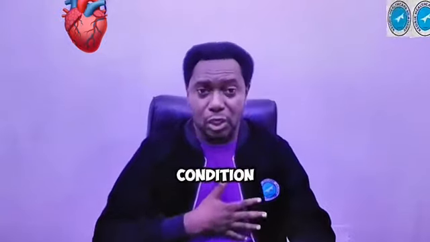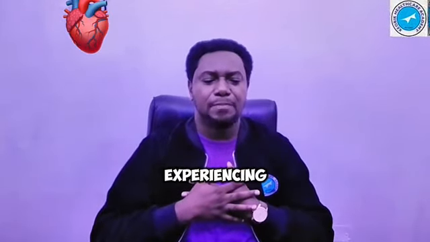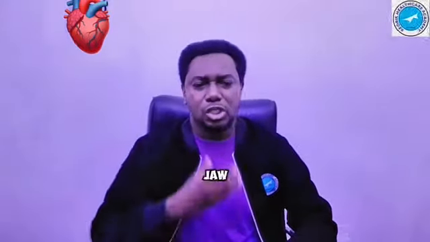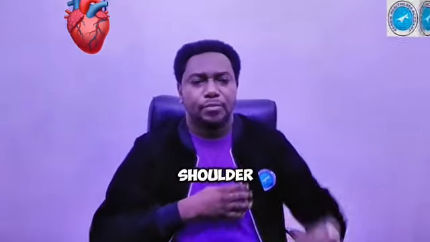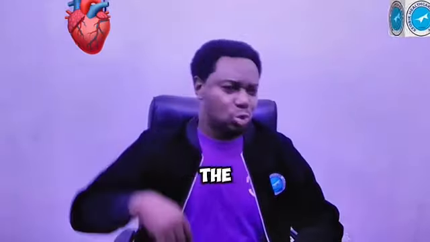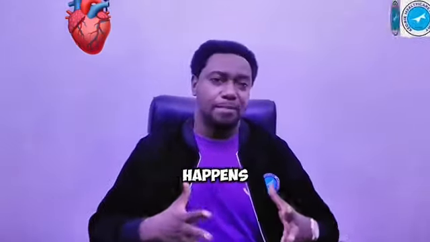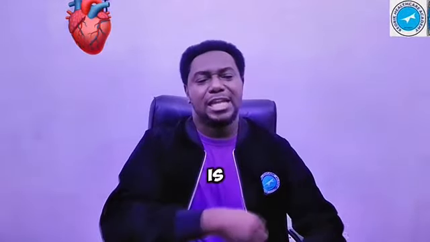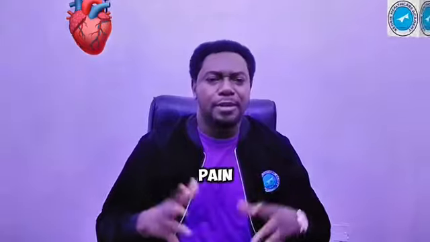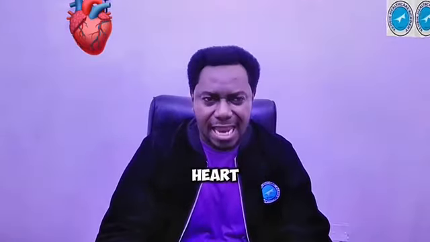In this kind of condition, the person may experience pressure around the chest region, or tightness, or the person may be experiencing pains that may radiate to the arms or to the neck or the jaw or shoulder. Okay, you just feel a pain that will pass through the shoulder or through the back. Most times it happens in the left shoulder. A pain that is passing through the left shoulder or through the back. Alright, inexplicable pain. Those are signs of heart disease.